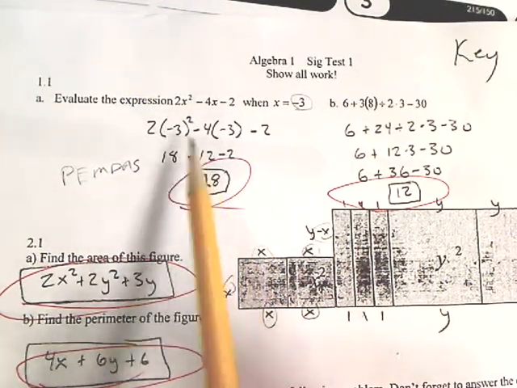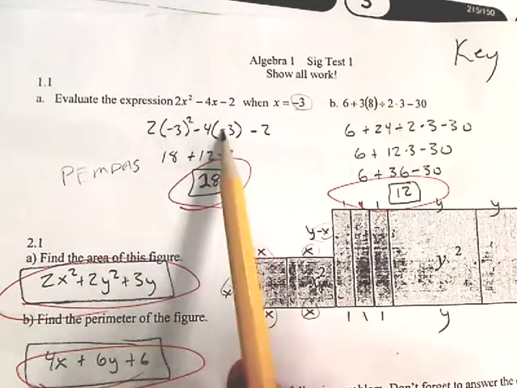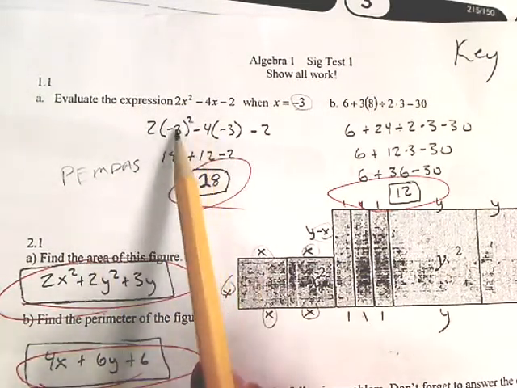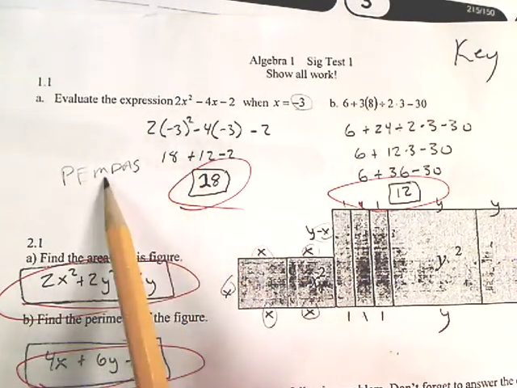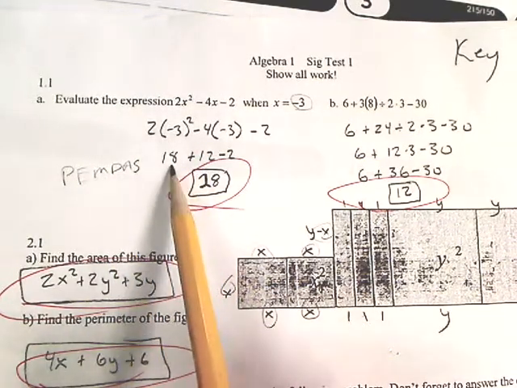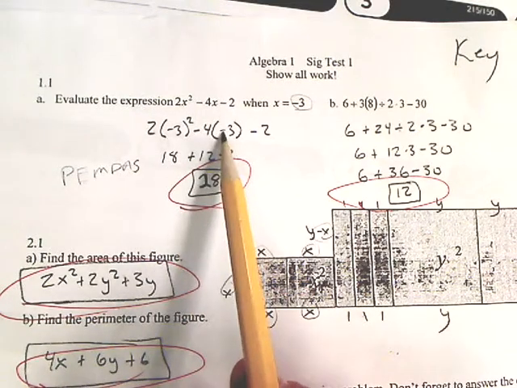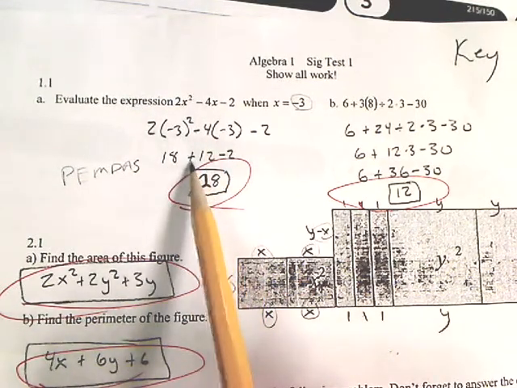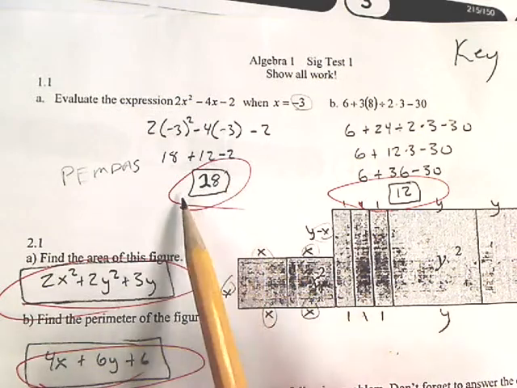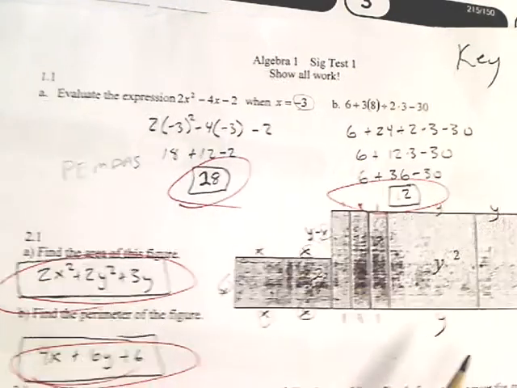That gives you, do what's inside the parentheses, nothing, nothing to do, exponent. So I square it. What's -3 times -3? That's 9. And then I did the multiplication. 9 times 2 is 18. -3 times a -4 gives you a positive 12. Minus 2, that gives me my 28.